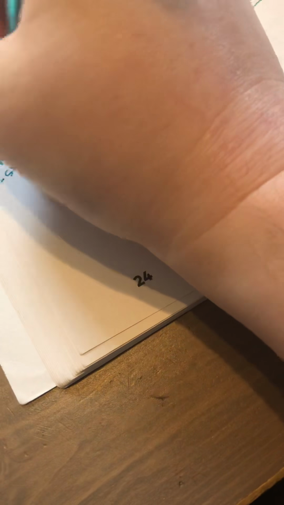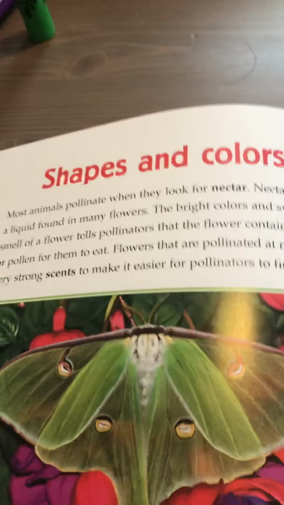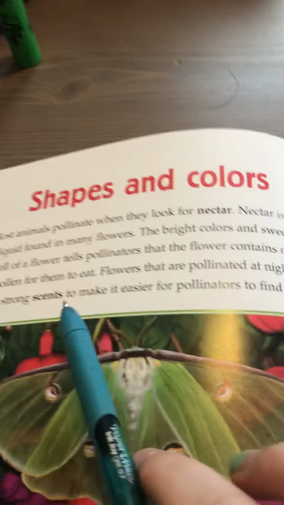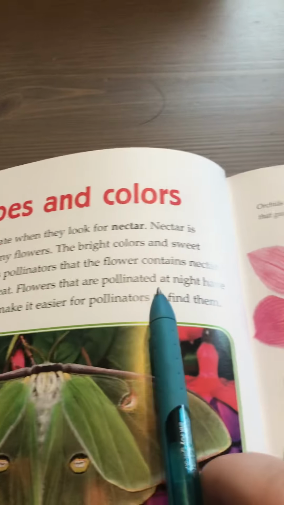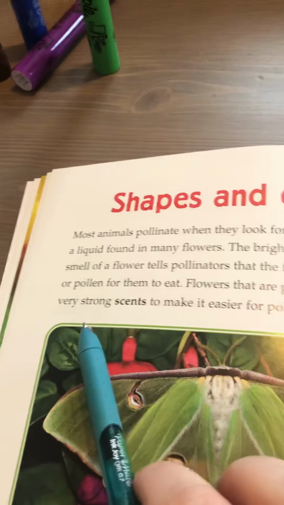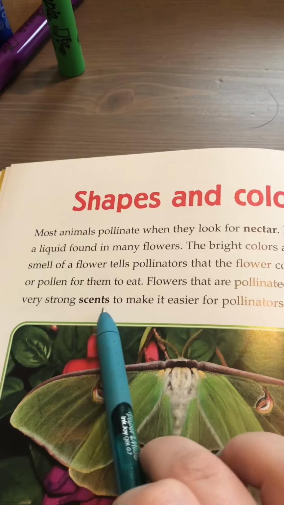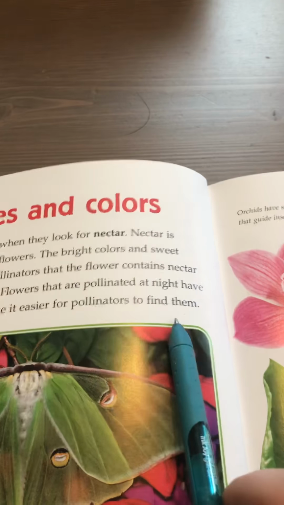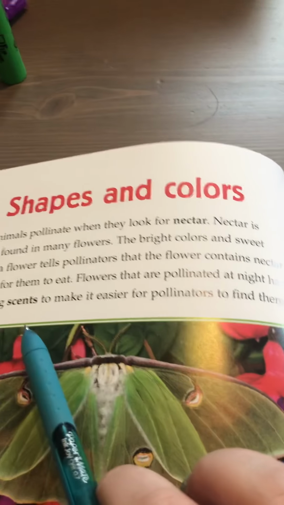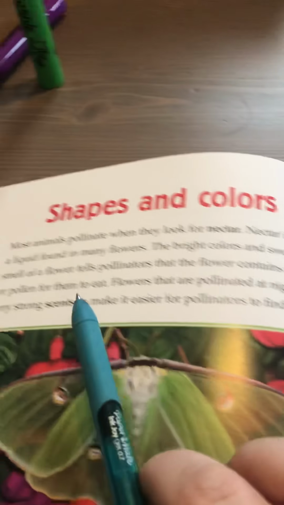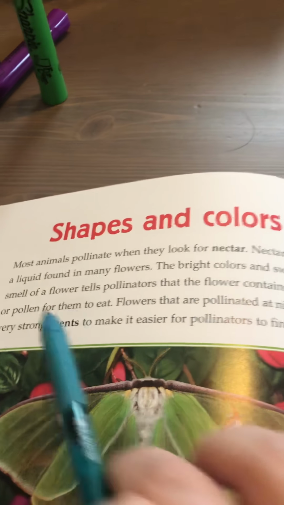Oh, so I'm saying also smell and colors attract pollinators. Flowers that are pollinated at night have very strong scents to make it easier for pollinators to find them. And again, a scent is how it smells.